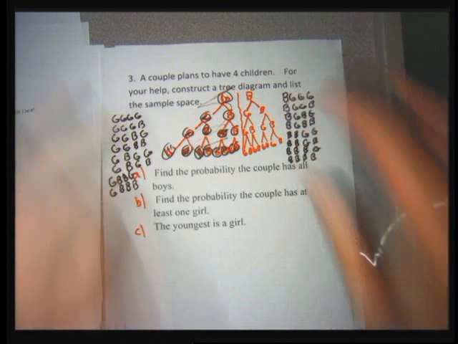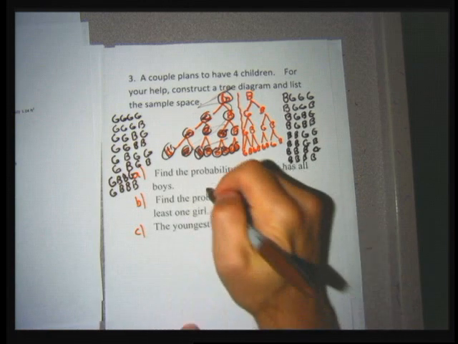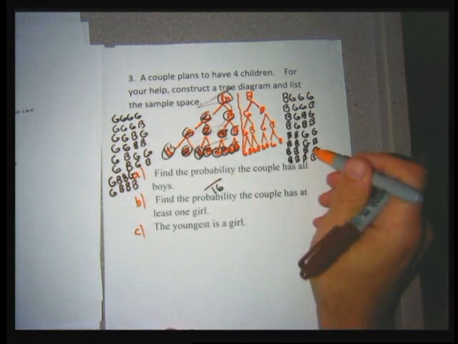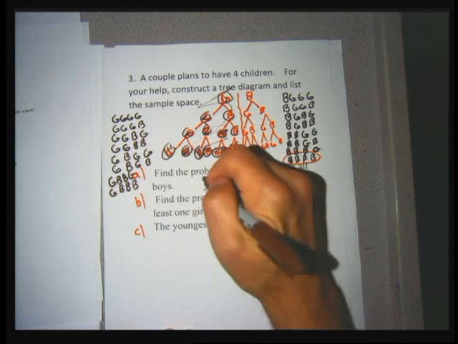So between these two columns, there's 16 items. Each of the probabilities is going to have a 16 in the denominator. Part A wants the probability the couple has all boys. And of the 16 different items in the sample space, only one of them is all boys.